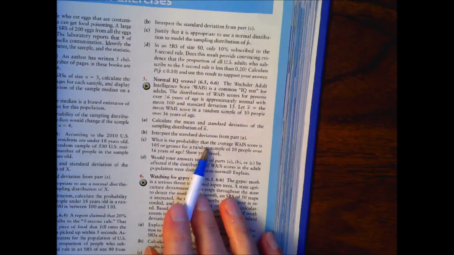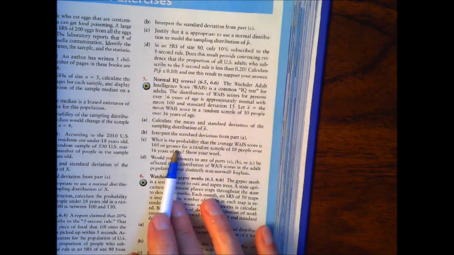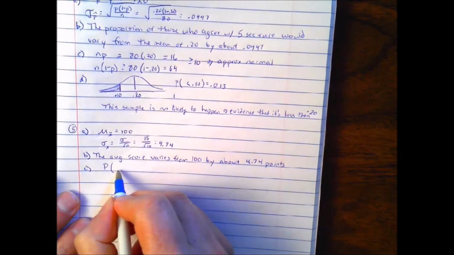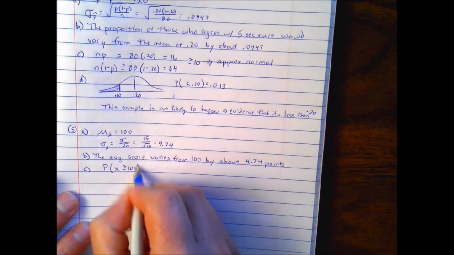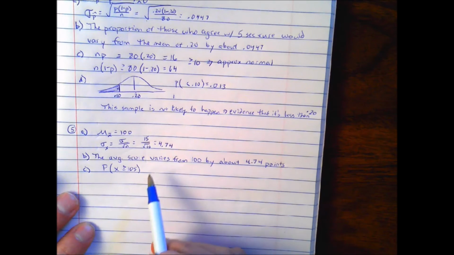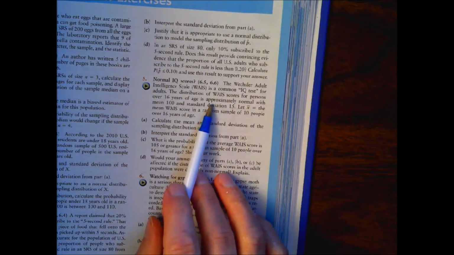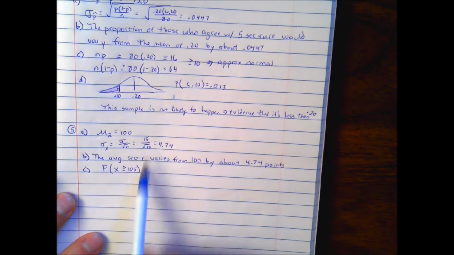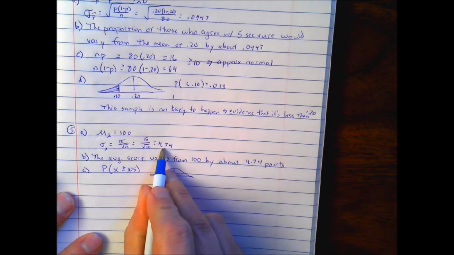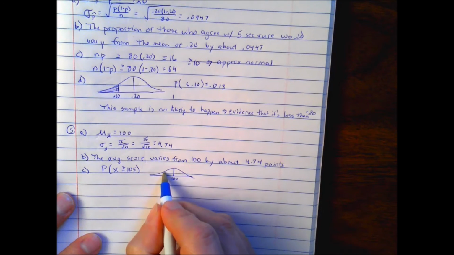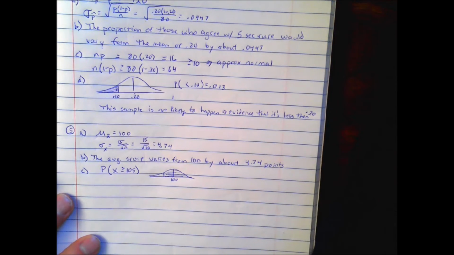Okay, part C. What is the probability that the average score is 105 or greater? The probability that the score is 105 or greater, so greater than or equal to 105. We know that it's approximately normal because it says our population was approximately normal, so we're okay there. So we can go and find it here. From our graph, we know our mean is 100 with this standard deviation, and I want 105 or more, that area there I want to find. Okay, so I'm going to go to Desmos and do that.